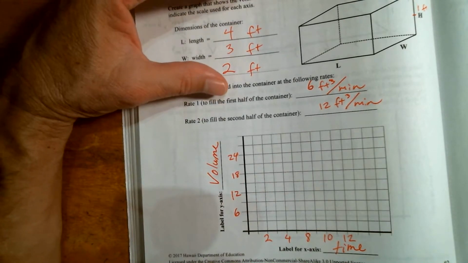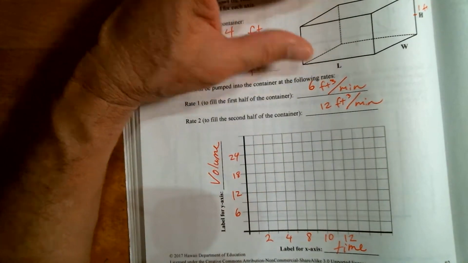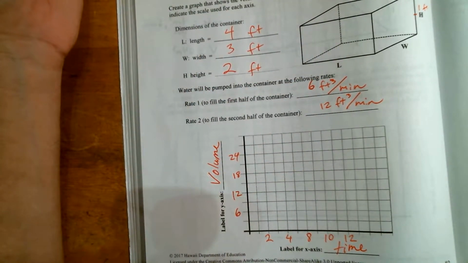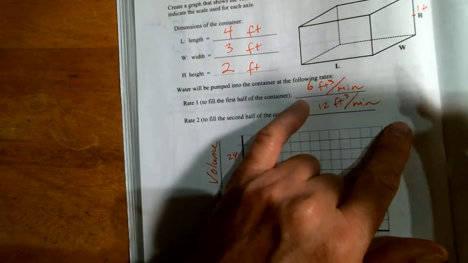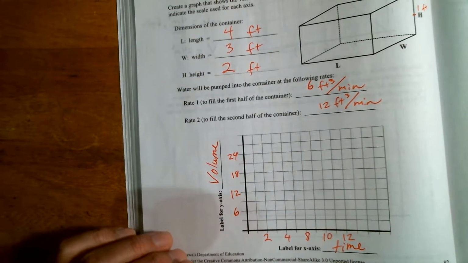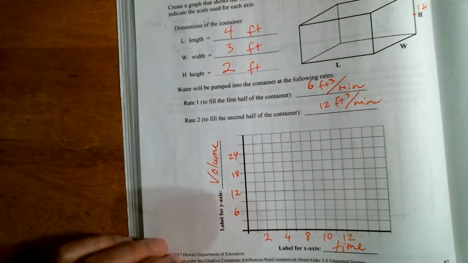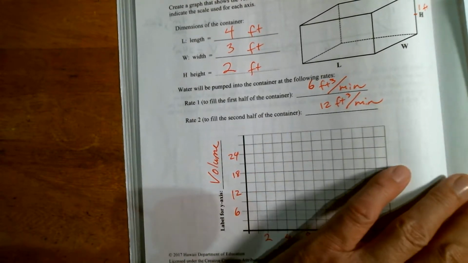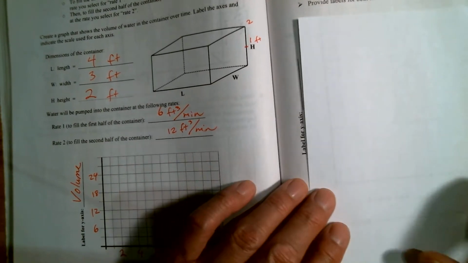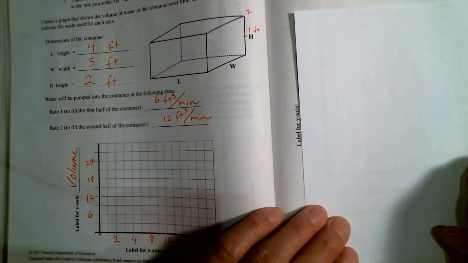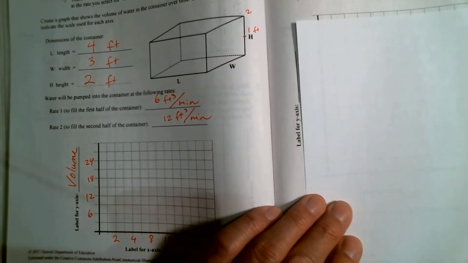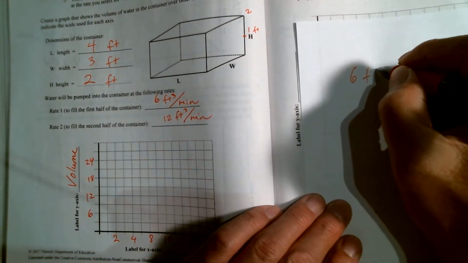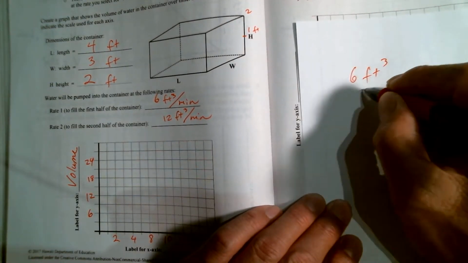So rate filled 6 cubic feet per minute. Let me use a scratch paper, okay, guys? 6 cubic feet per minute.